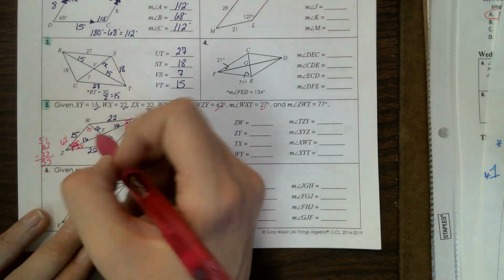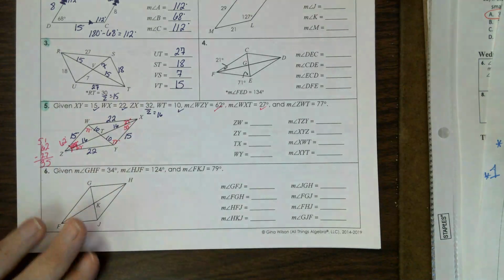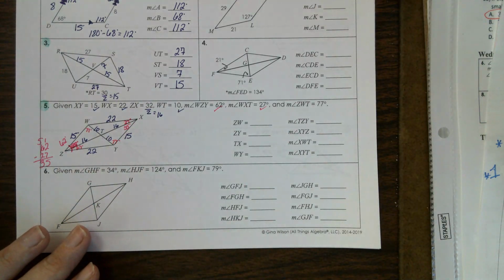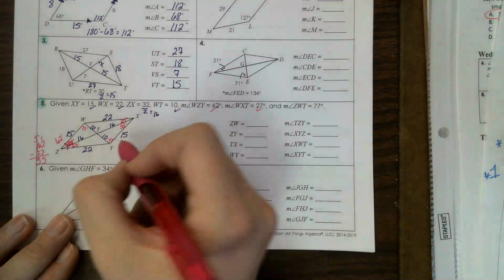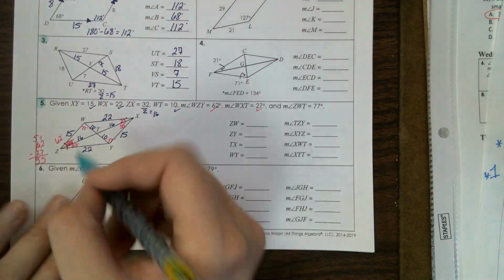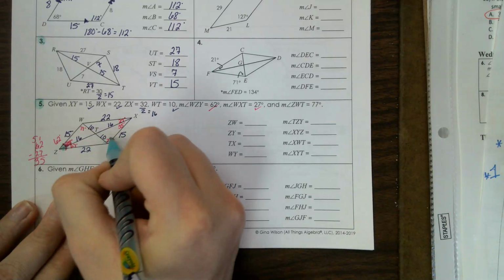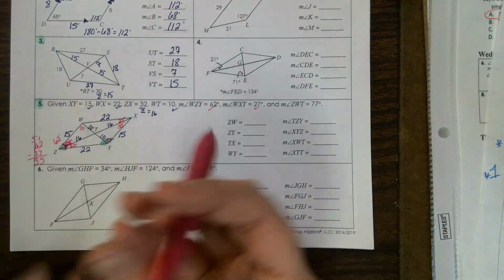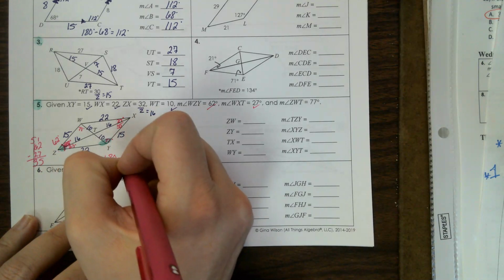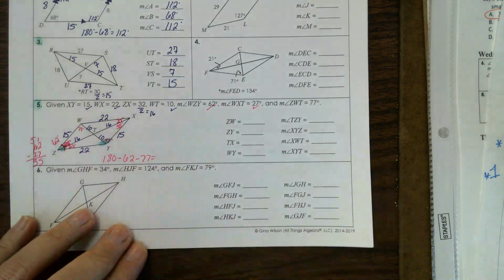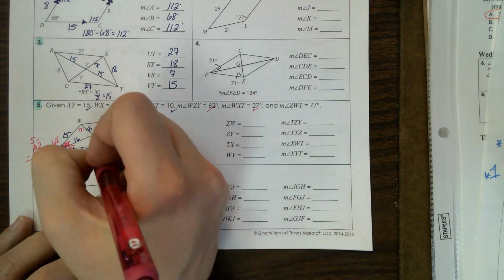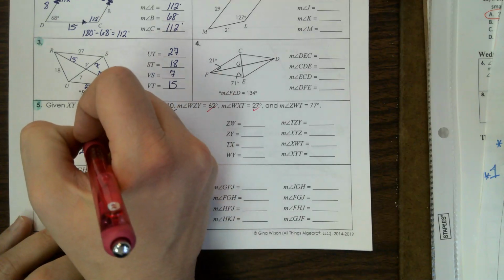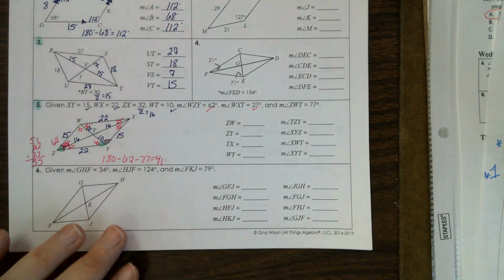And if this is 77 degrees, this one is also 77 degrees. What else am I missing? Ooh, and then I also know that this angle and this big angle should equal 180 because they're supplementary. So I'm going to do 180 minus 62 minus 77. And we get 41 degrees is this missing angle there. So that one's also 41.